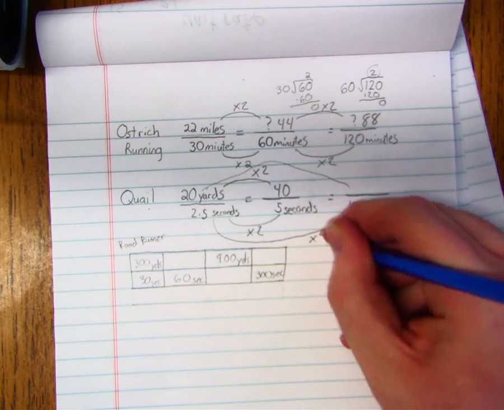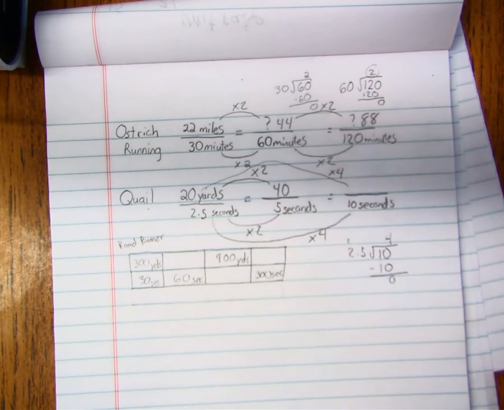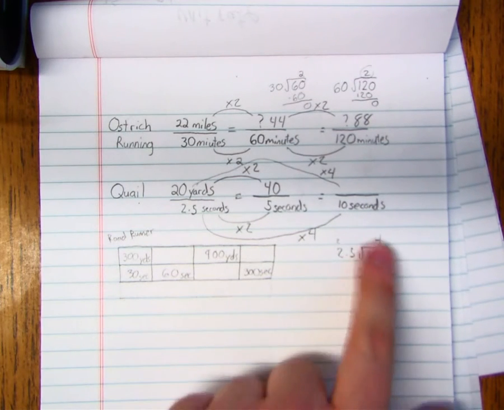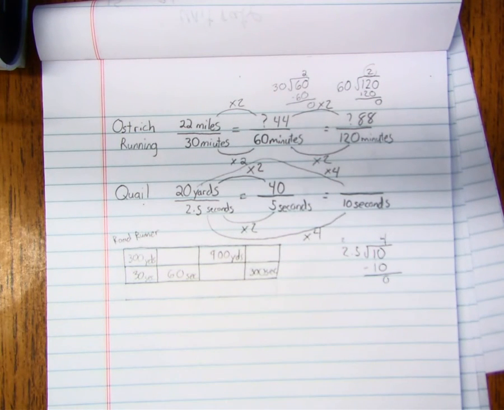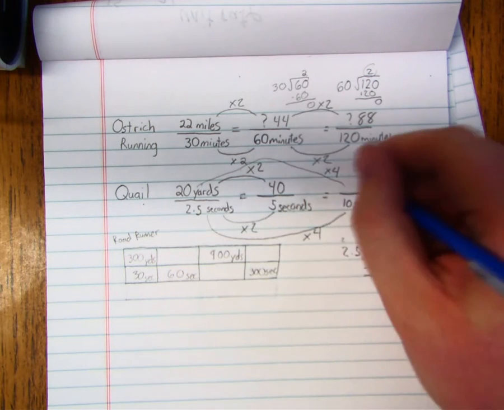If I multiply it, do that to the top as well. Let's see here. 4 times 2.5. We already kind of figured. Alright, that's going to give us 10. Alright, so that feels right. 20 times 4, that gives me 80.